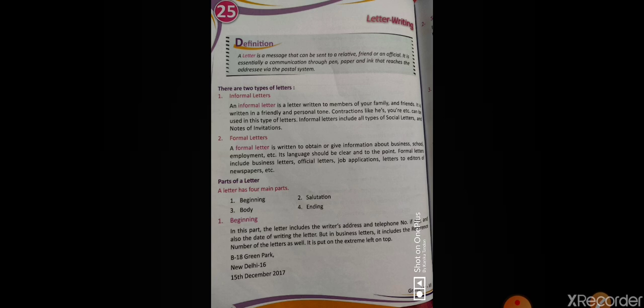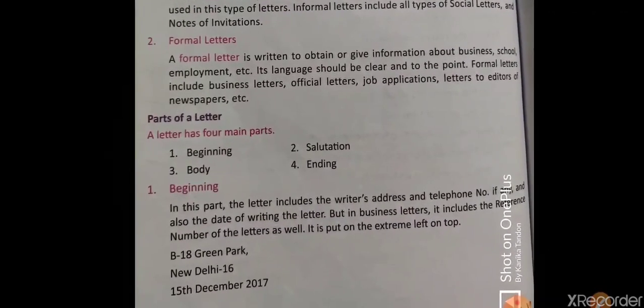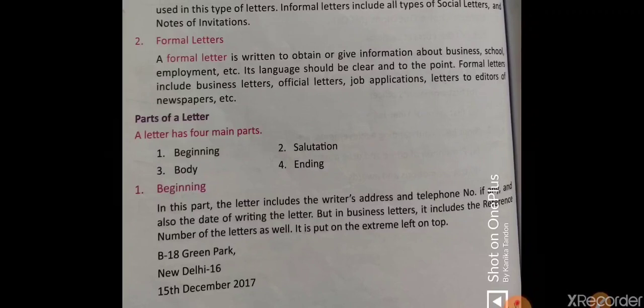Now a letter always has four parts. First is the beginning, another is the salutation, the third is the body, and the last is the ending. When we start writing any letter, we always begin with an address. Whose address do we write? The writer's address. For example, if I am writing a letter, I have to write my own address on that letter.